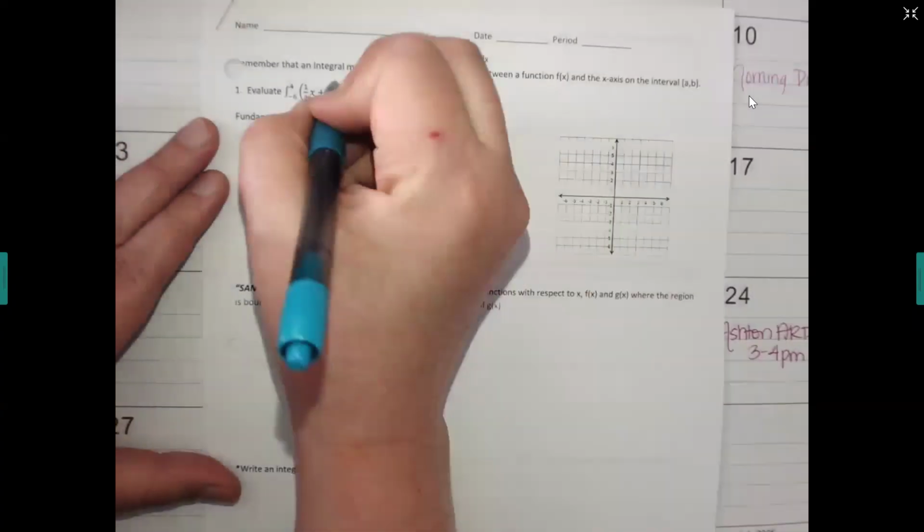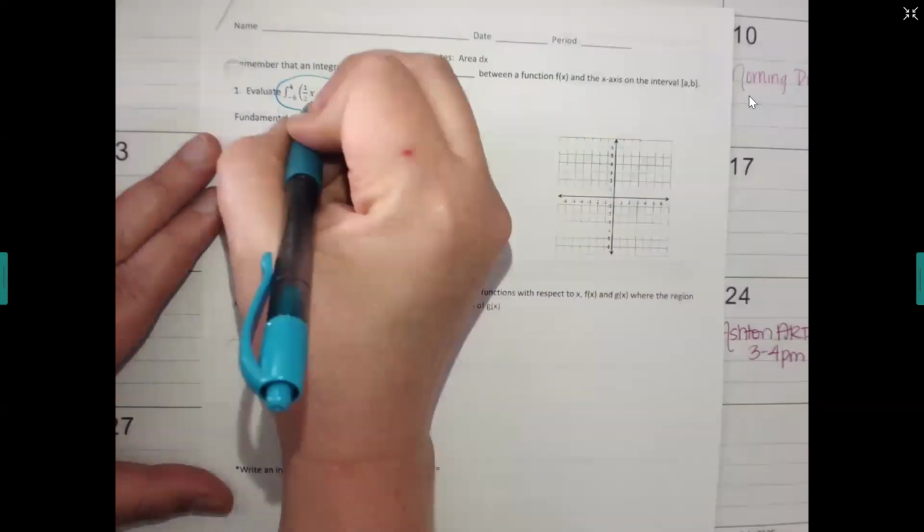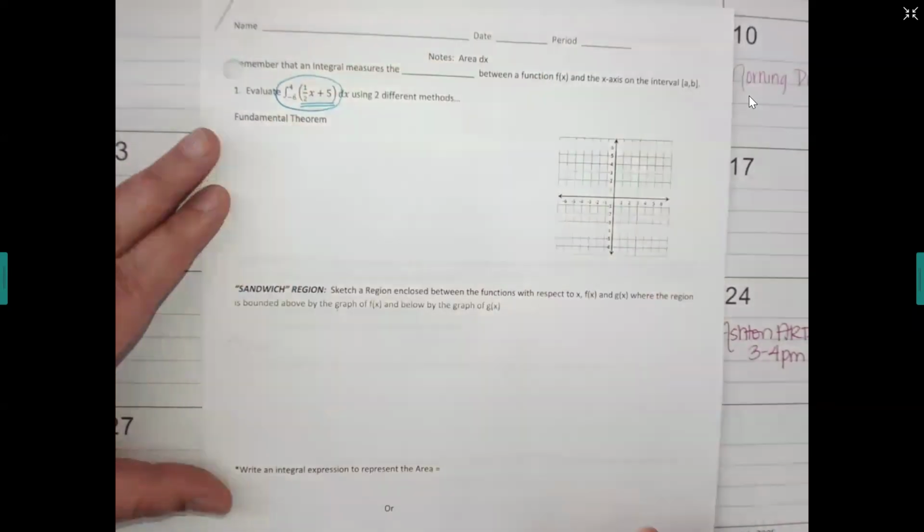All right, so remember that when you do an integral, there are 2 ways that you can do it. The first way that I taught you is the fundamental theorem. Fundamental theorem is when you take the antiderivative, you plug in the endpoints, and then you subtract. So if this is my function, what's the antiderivative of that?